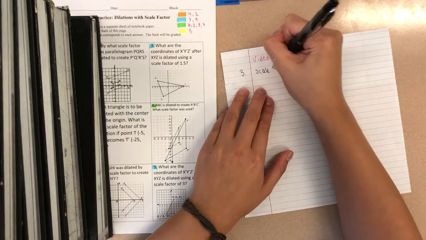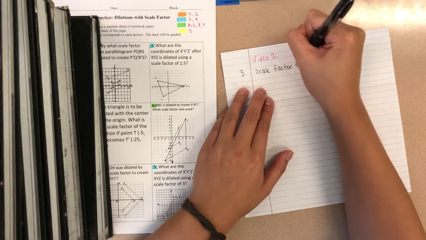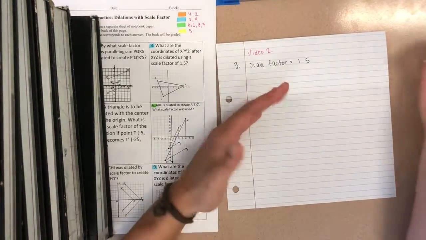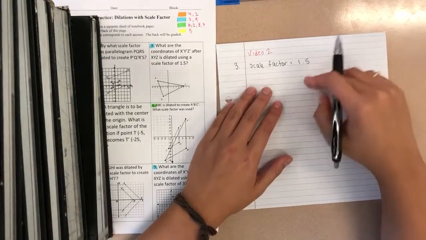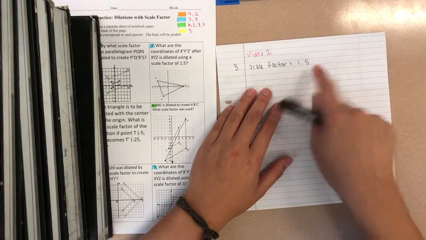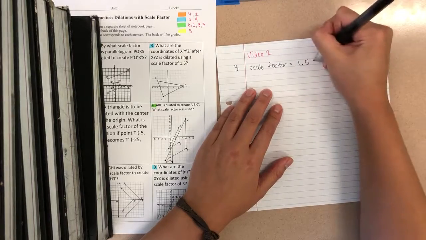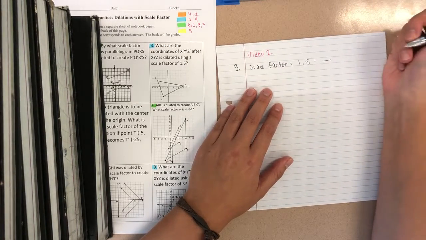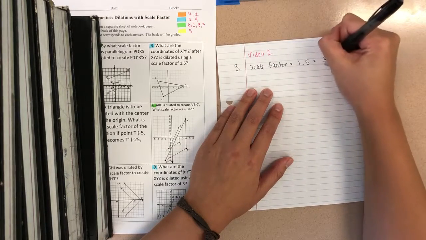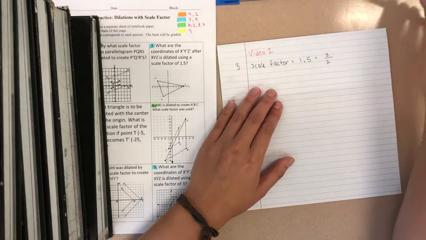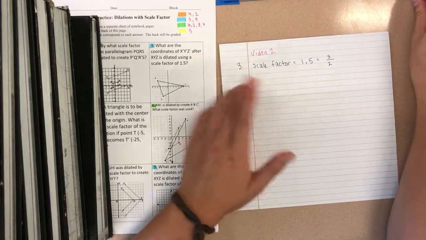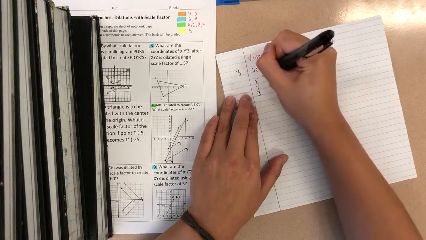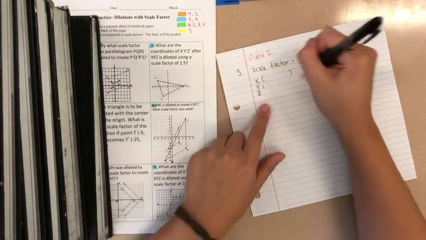And I want you to write that the scale factor is 1.5 because you know that's important information. Now, we know that it might be easier to work with a fraction. So 1.5, what do we know is equivalent to 1.5? What fraction? If you said 3/2, that is correct. All right, right now, I want you to label the pre-image, x, y, z, with the coordinates that you see in this graph.